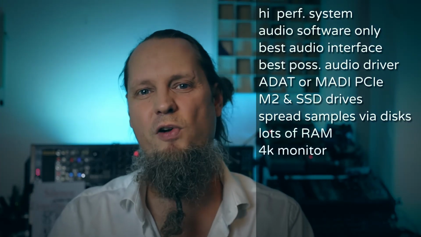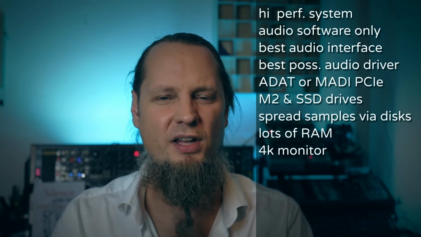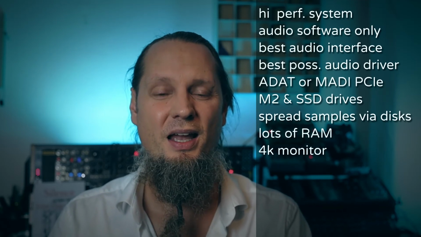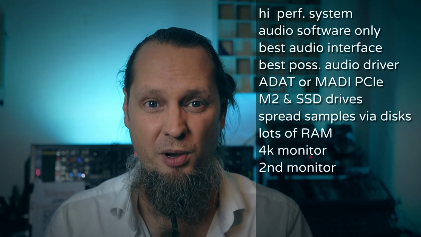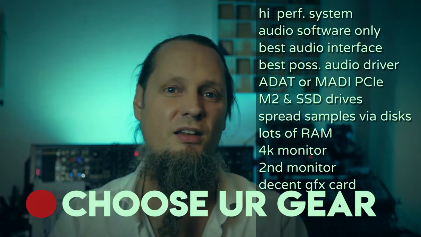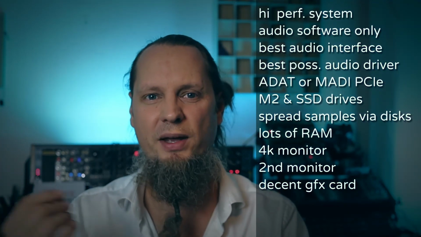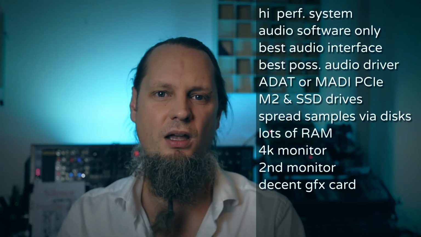Get a large 4K monitor, there's so much stuff to display. Go get a second monitor, run them both 4K if possible. For this, you need a decent graphics adapter. I have an RTX 2070 because I also do gaming on this power horse.